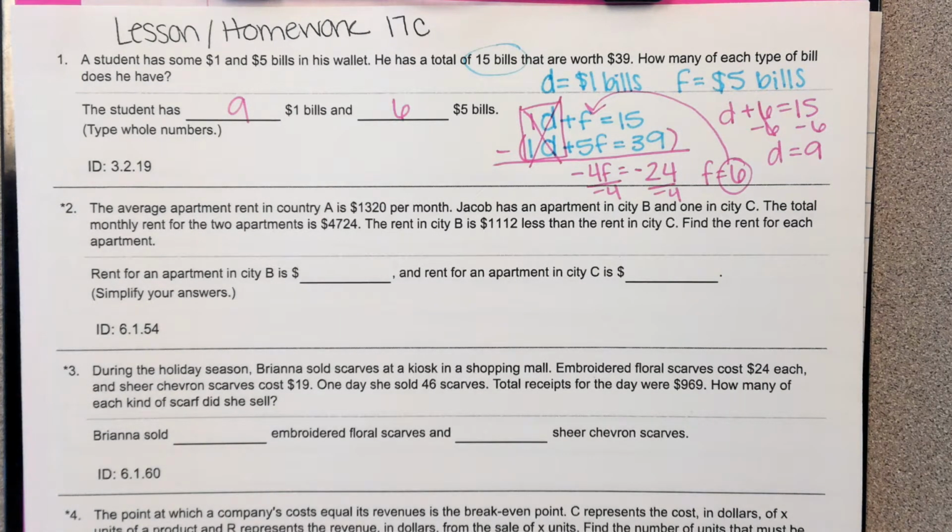Okay, next, the average apartment rent in country A is $1,320 per month. Jacob has an apartment in city B and one in city C. The total monthly rent for the 2 apartments is $4,724. The rent in city B is $1,112 less than the rent in city C. Find the rent for each apartment.